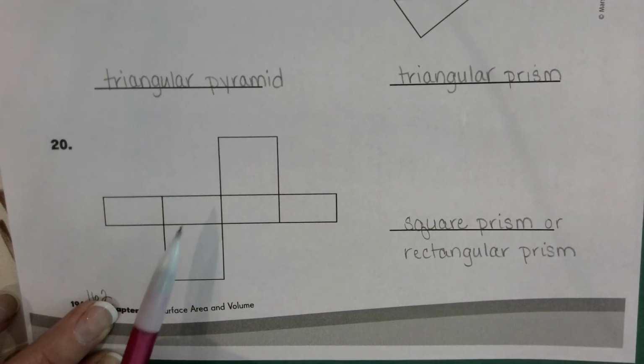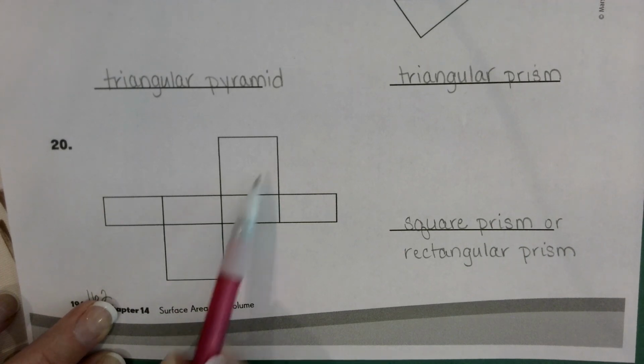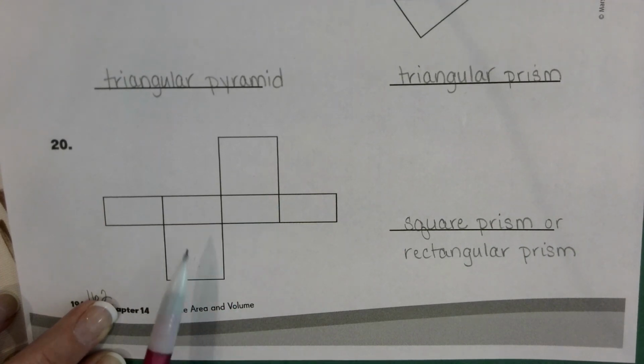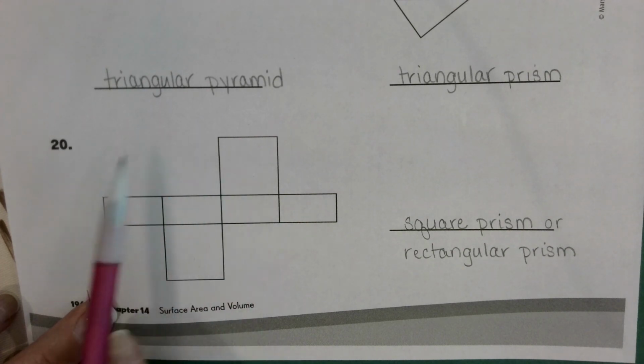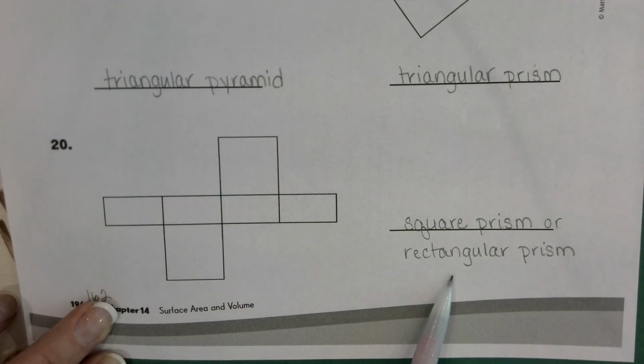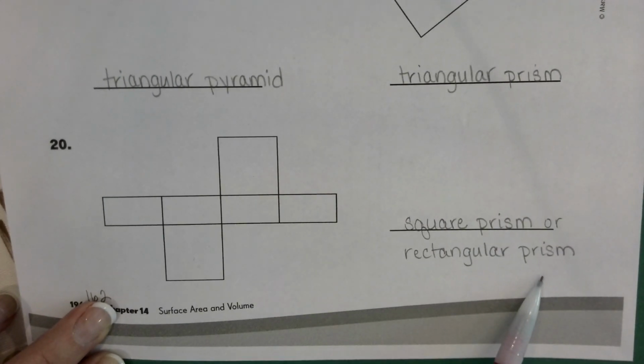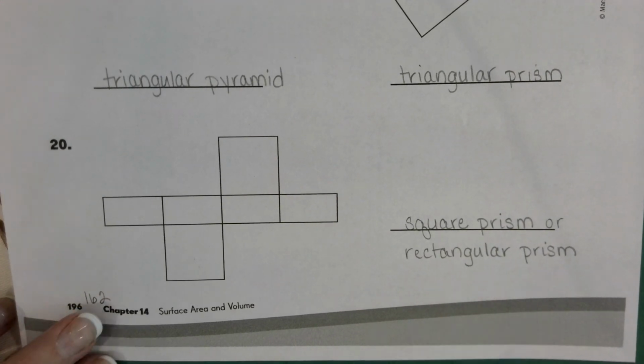I like to think of it as a rectangular prism because I don't know for sure that these are squares, and everything is a rectangle. So because they're all rectangles, a rectangular prism, I think, is the better answer. Your book says square prism, and I think I see why they do that, but I think the more accurate answer would be a rectangular prism.